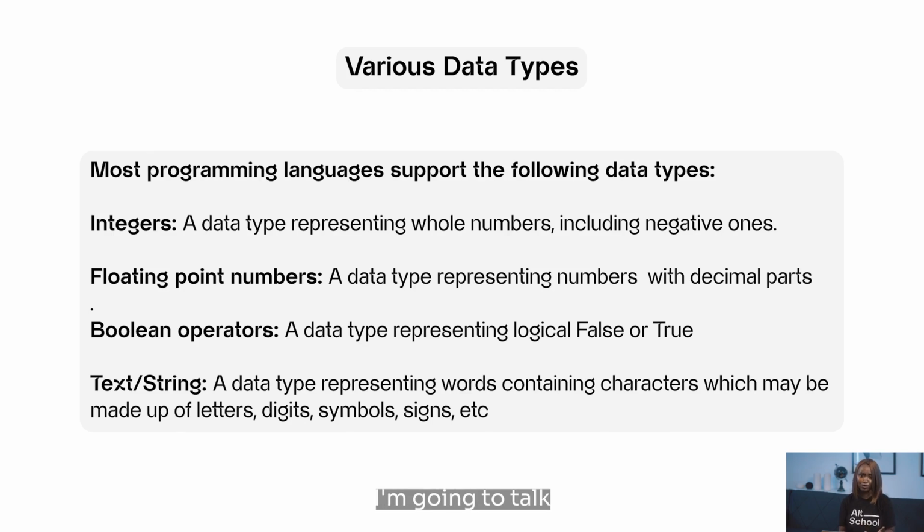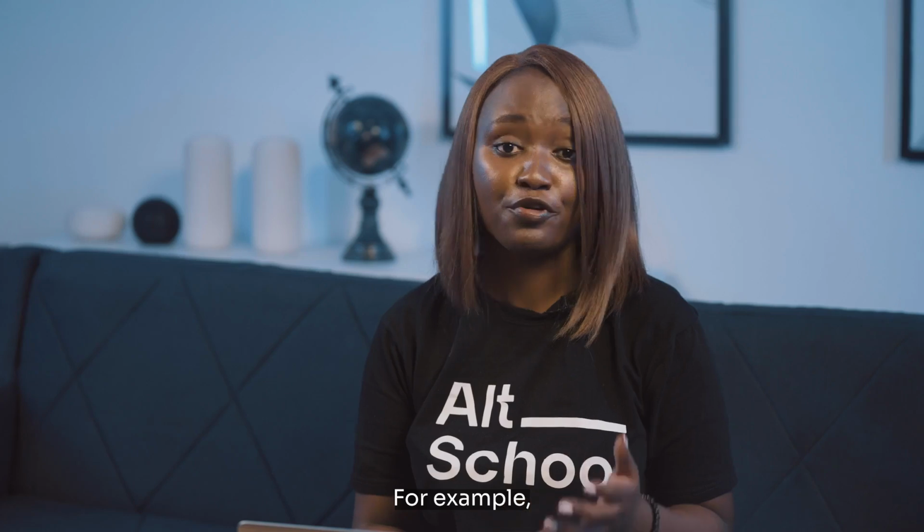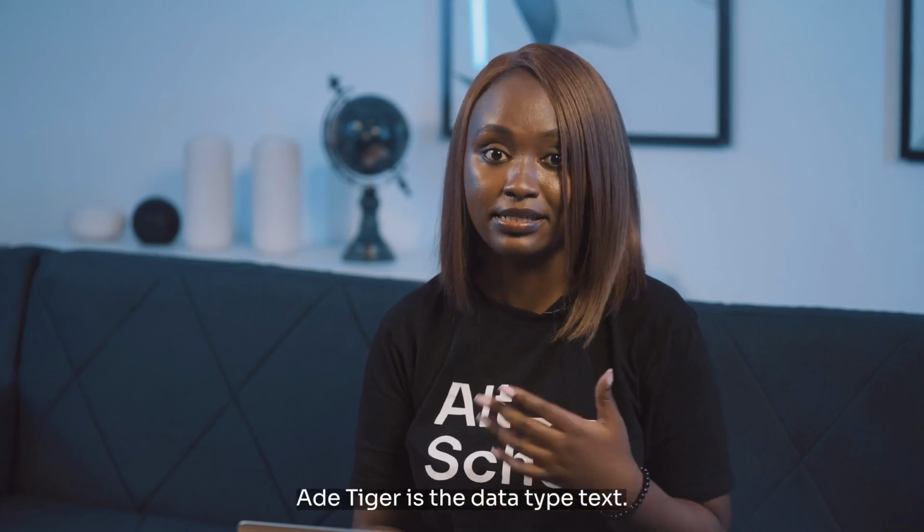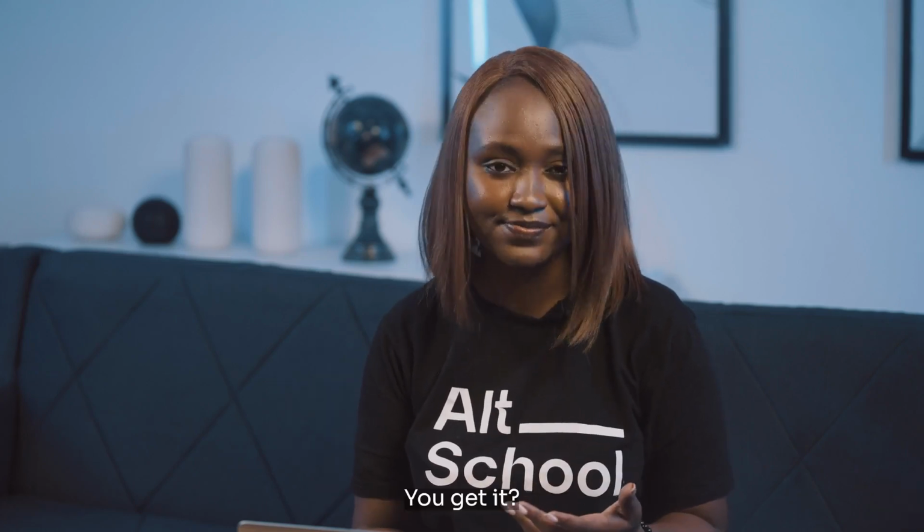The last data type I'm going to talk about is text or string, which is basically a data type representing words containing characters which may be made up of letters, digits, symbols, signs, etc. For example, Ade Tiger is the data type text. You get it?